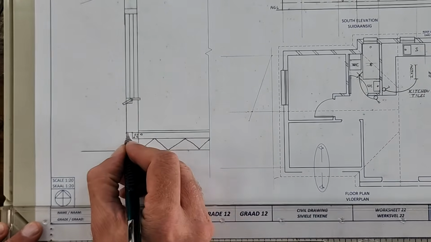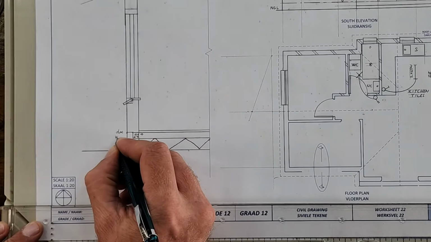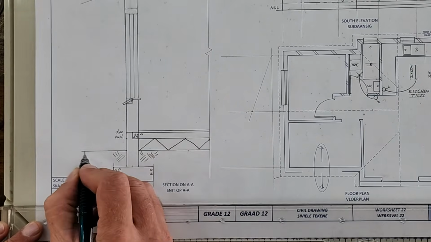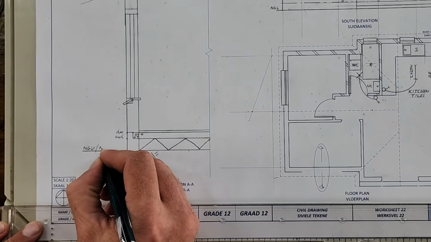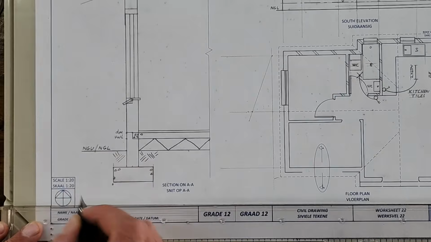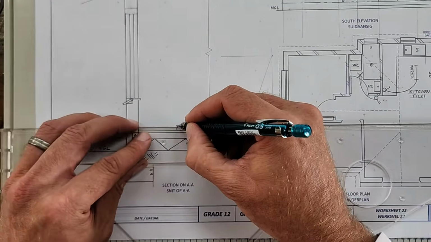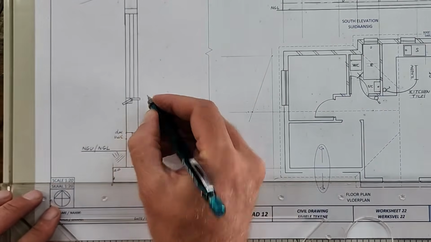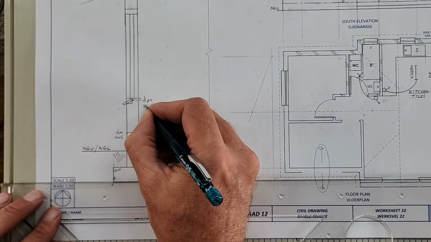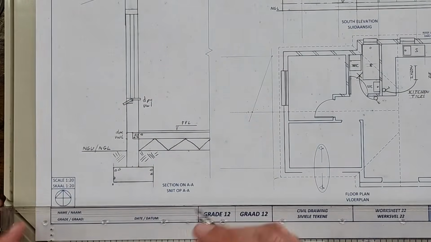Then you have to label. This here is the DPC, damp proof course. Here is the natural ground level. You have to label it. What's going on here? Finished floor level. What happens here? DPC, damp proof course. People, if you miss it, you are losing valuable marks.